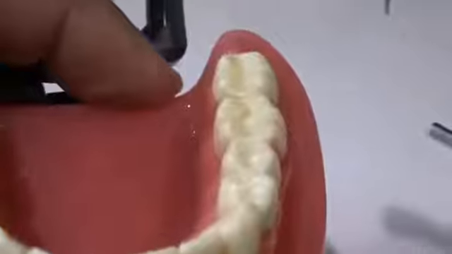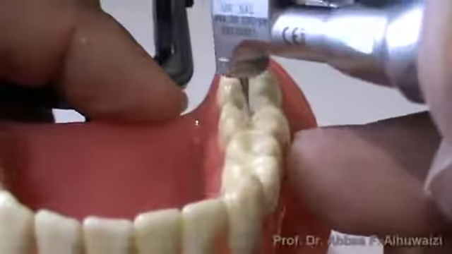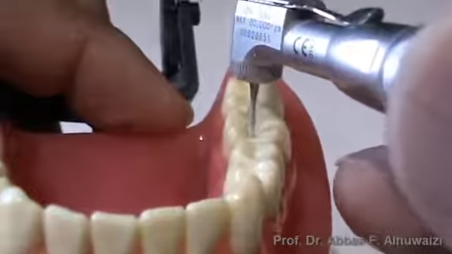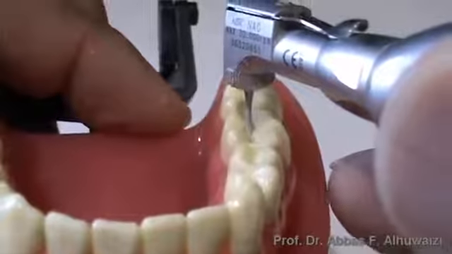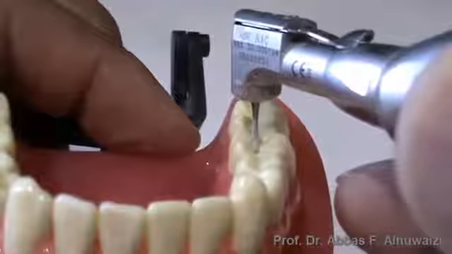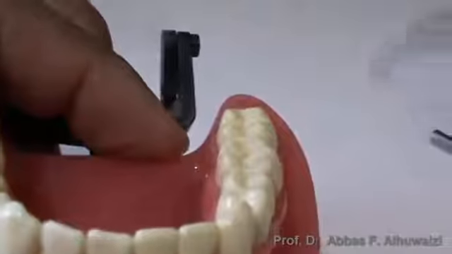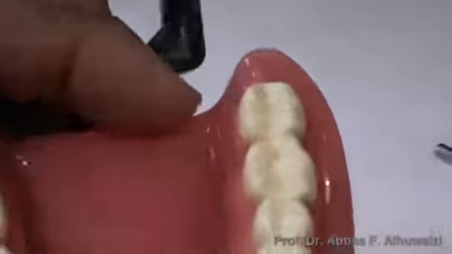Here, the burr is perpendicular. The walls, the buccal and lingual walls, are perpendicular to the occlusal plane. They should be converged occlusally about 5 degrees.